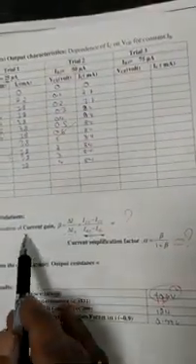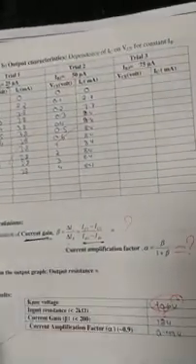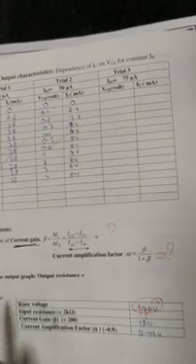So we will get the current gain. This is one of the important characteristics of a transistor, current gain. That is, the change in collector current, output current, to input current is called the current gain. So like that you can find out the current gain. Then finally you can find out the current amplification factor alpha. Very important: collector current amplification factor alpha is equal to beta by 1 plus beta.